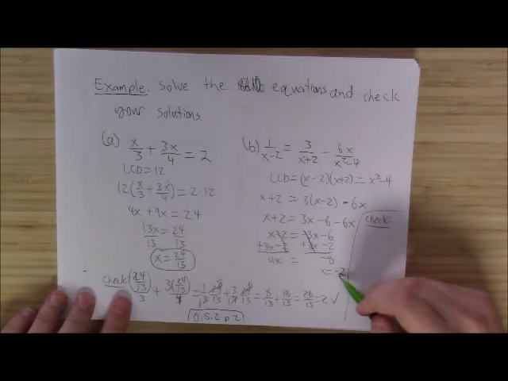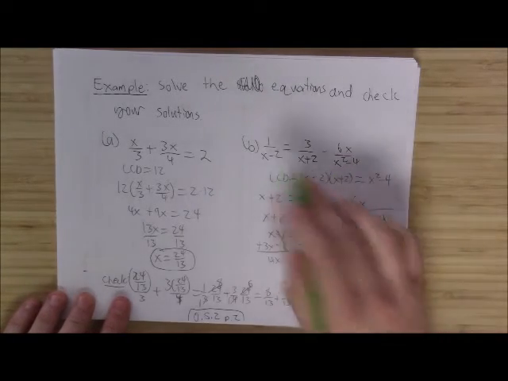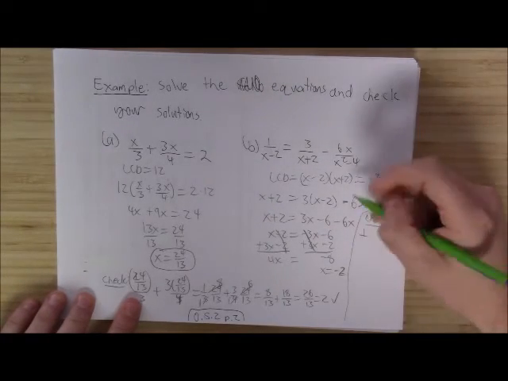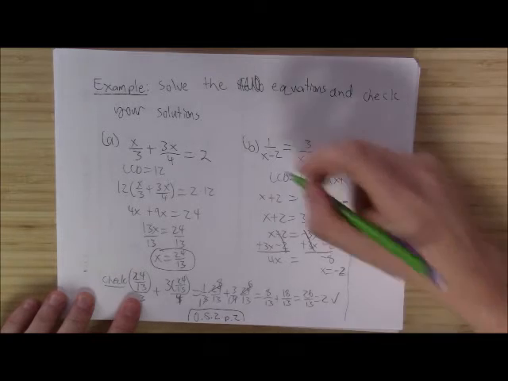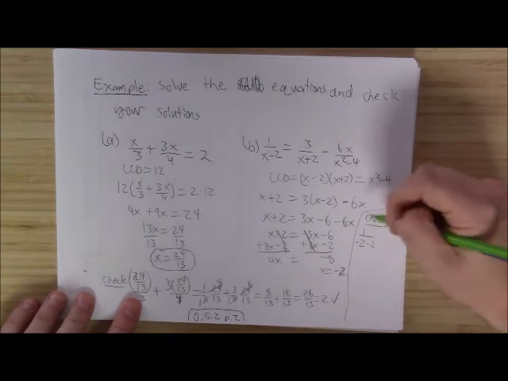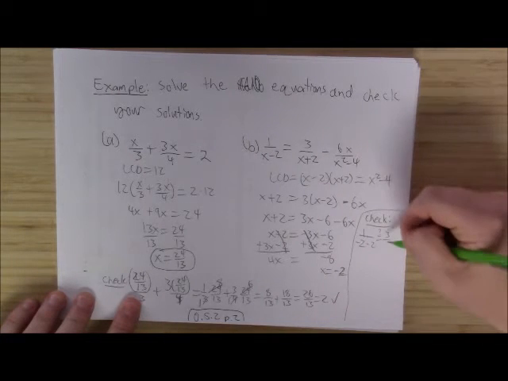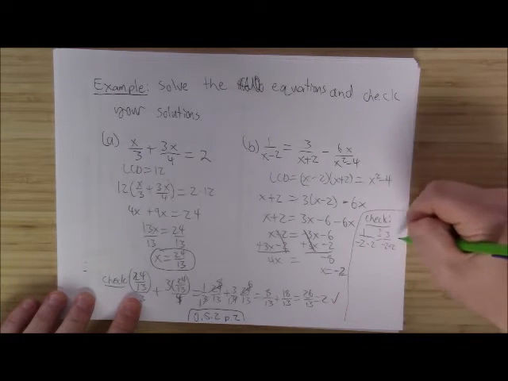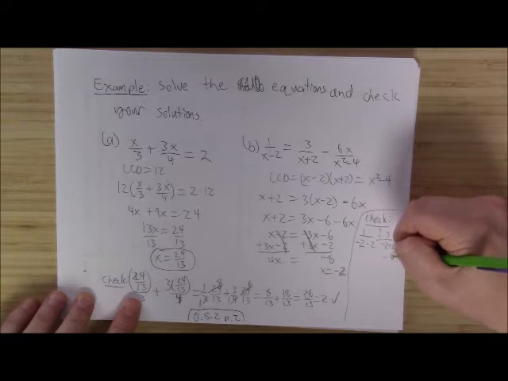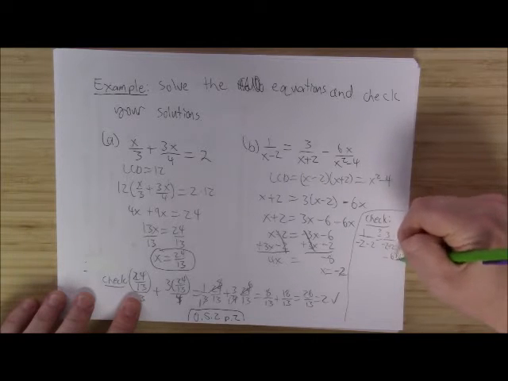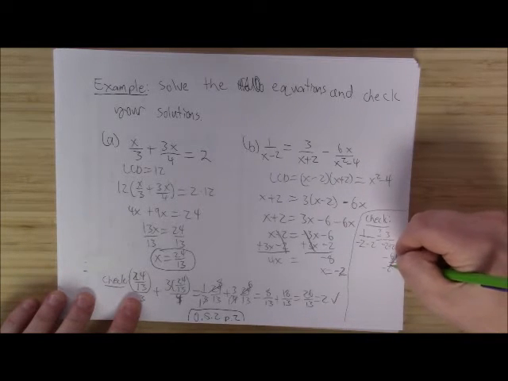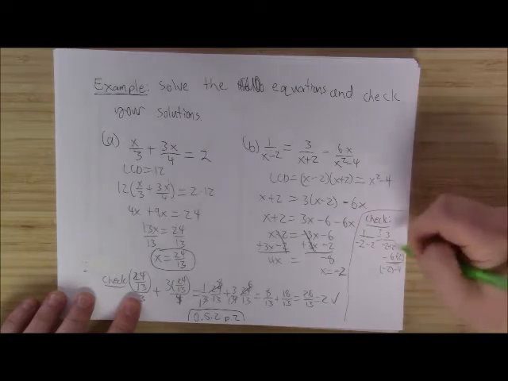All right. Plugging in x equals negative 2 into all of this, I get 1 over negative 2 minus 2 should equal 3 over negative 2 plus 2 minus 6 times negative 2 over negative 2 squared minus 4.